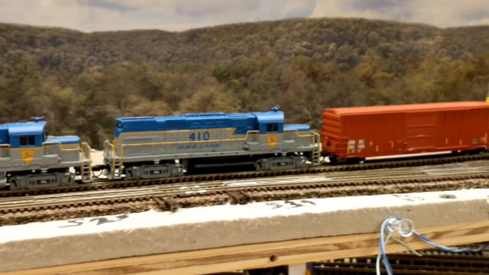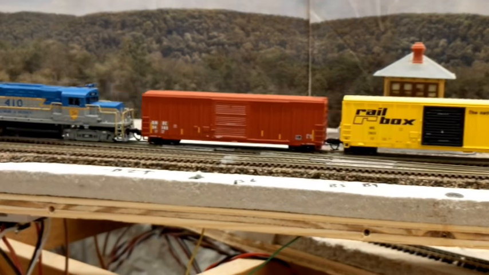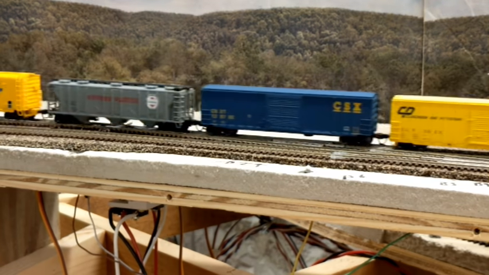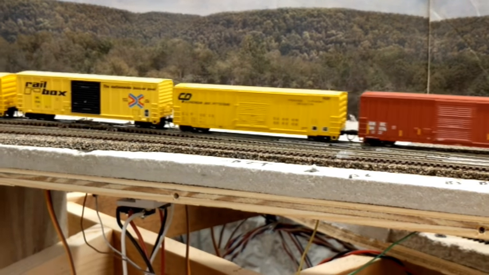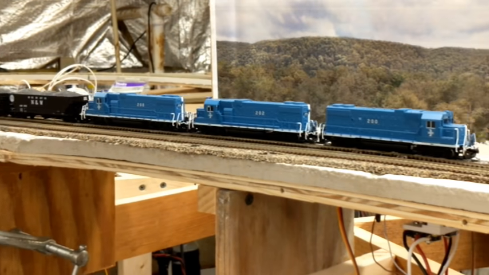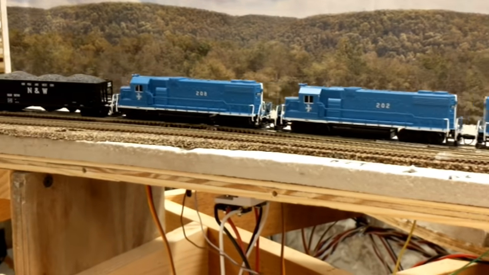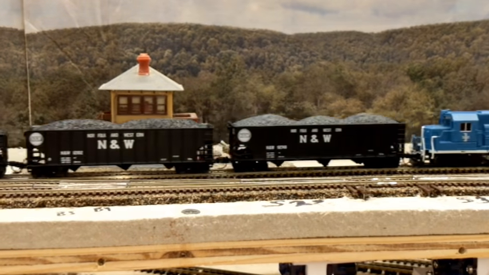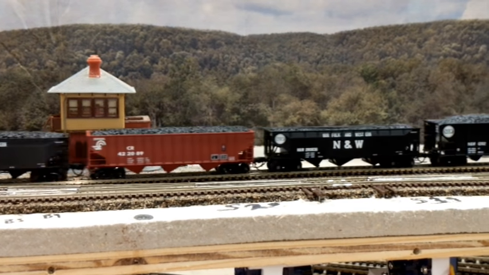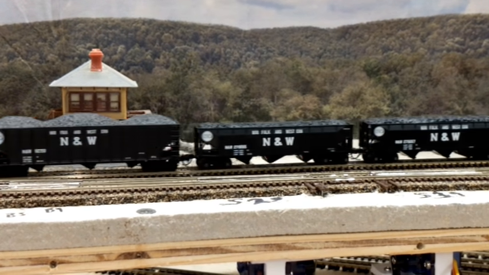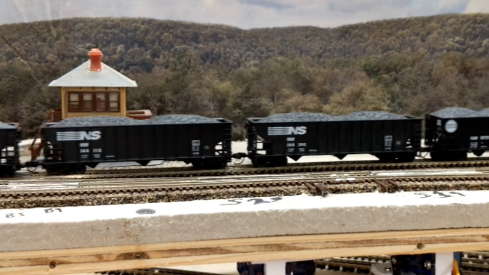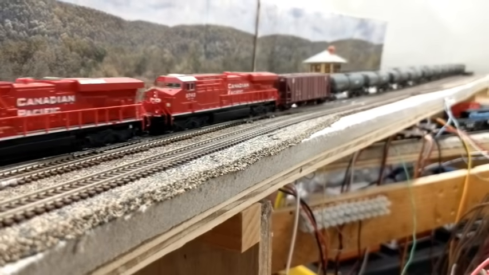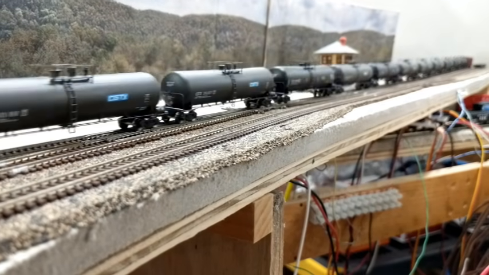And here you can see a northbound D&H manifest with 3 Alco C420s. And now here's an eastbound coal train headed for Bow, New Hampshire. And also a train from the modern era, an empty ethanol train headed for Chicago.